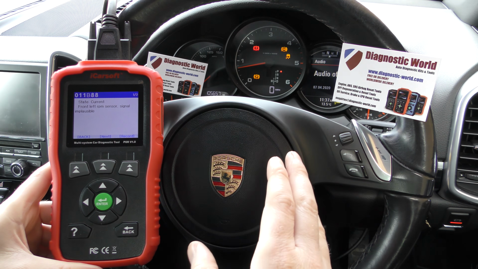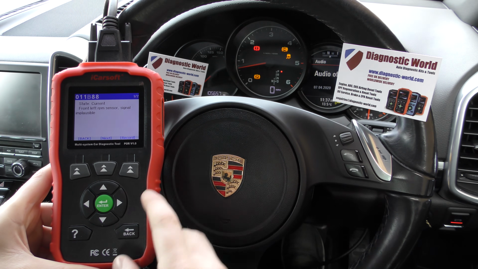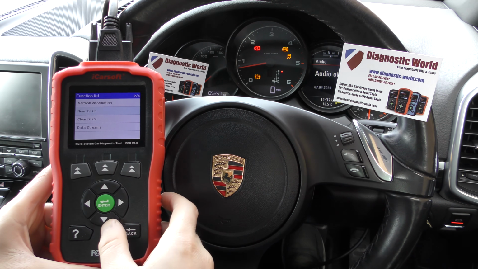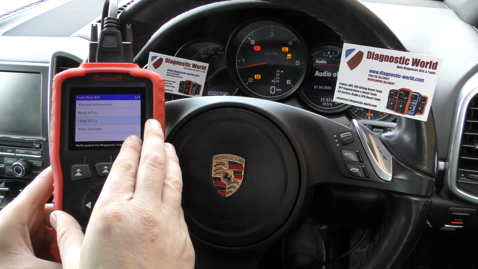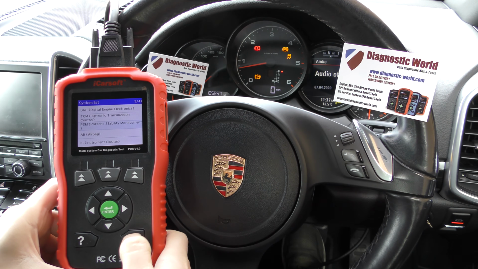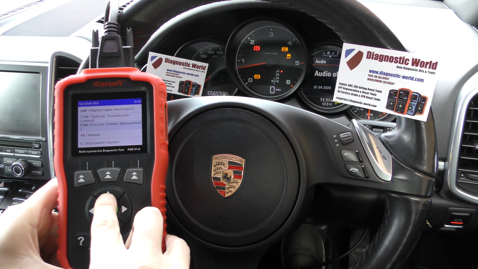Once that's arrived, we can put the new ABS sensor in, install everything up, and then it's just a case of coming back to clear DTCs, and then it should get rid of the fault codes and all of these warning lights on screen here. That's assuming you have an ABS or a PSM fault. There are other systems as well.